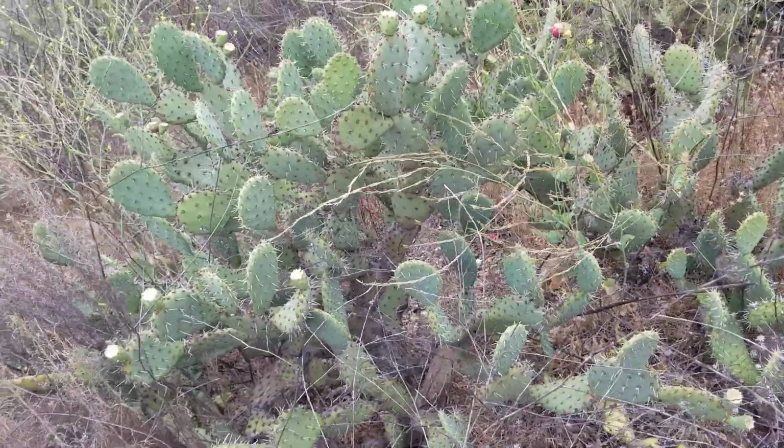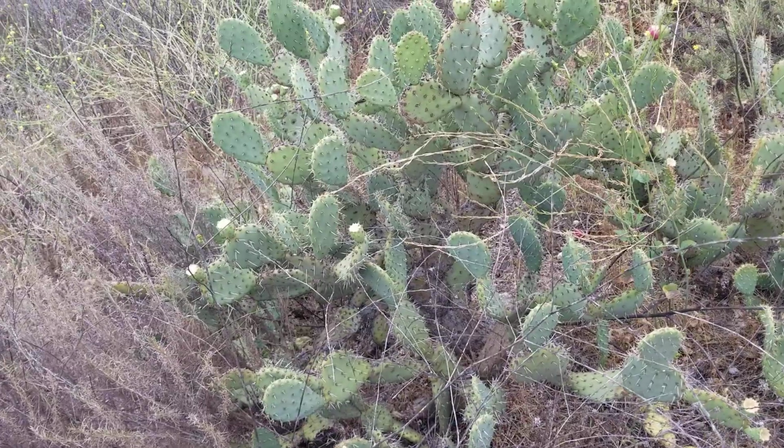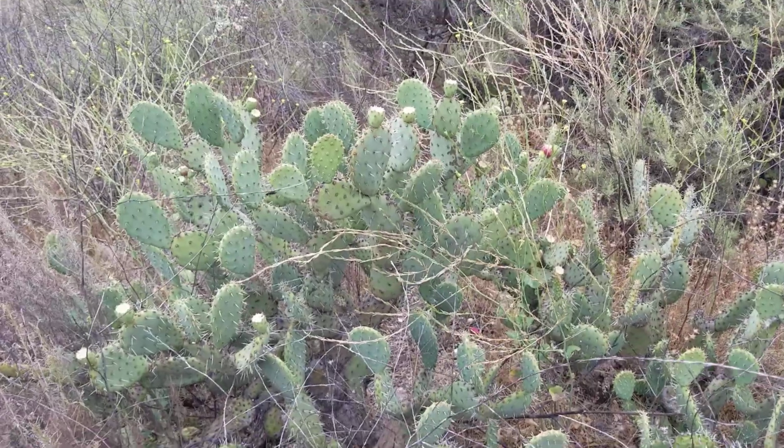Now let me pause for a moment and say how hilarious the name of that moth is. Again, it's Cactoblastis, like they're blasting out the cactus. That's really funny.